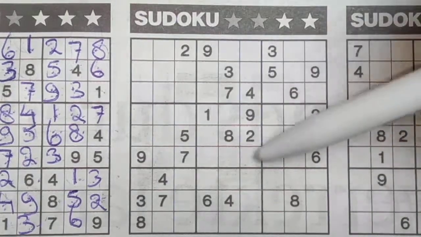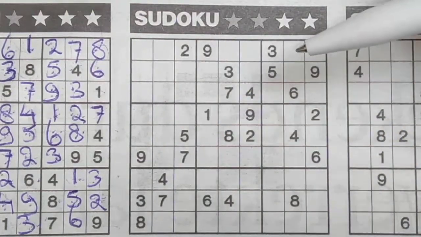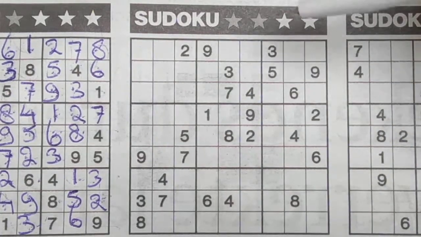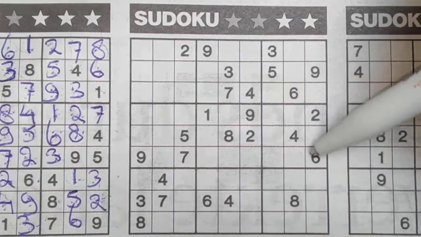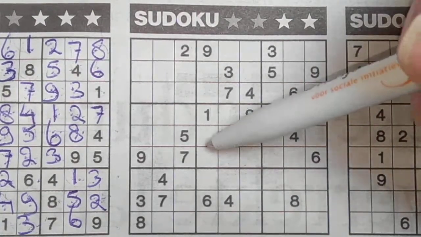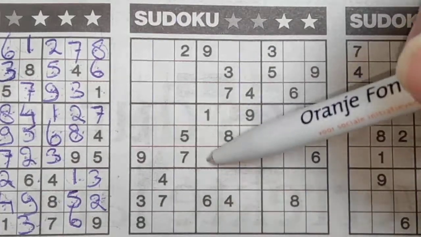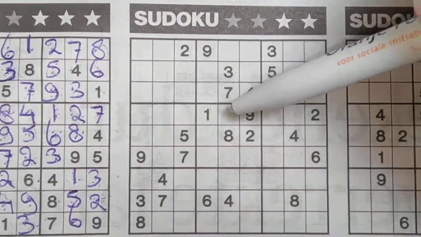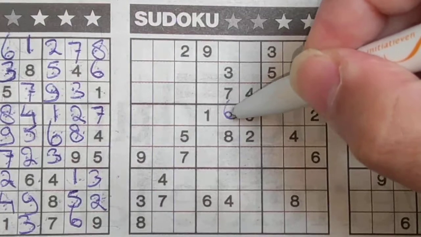Alright, in this big square we have 5 missing numbers. One of the missing numbers is a 6. We have a 6 here. No 6 in these 3 boxes. No 6 in those 2 boxes. One box left for the 6, it should be here.